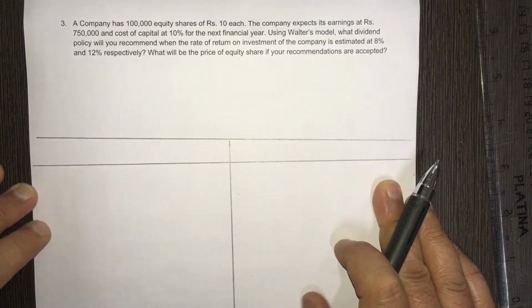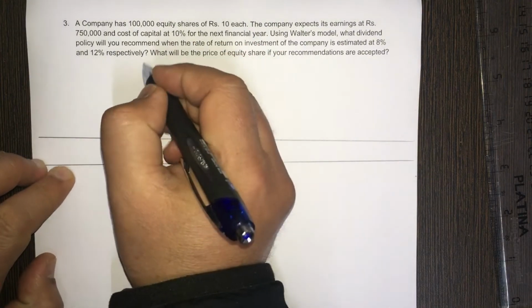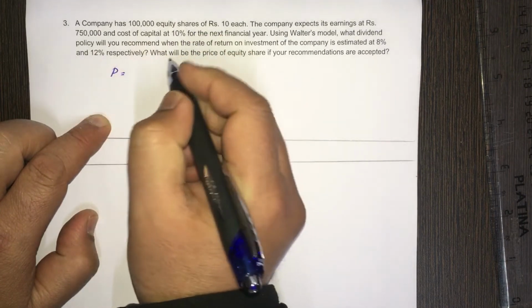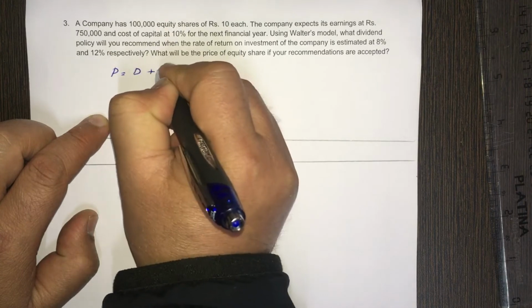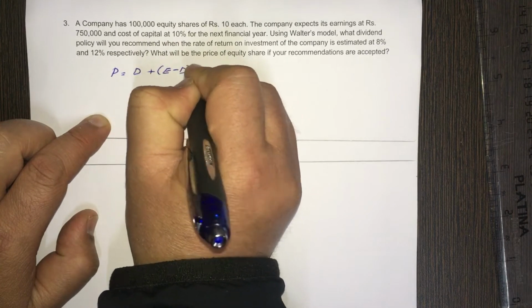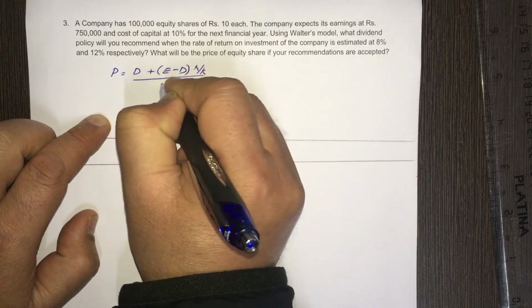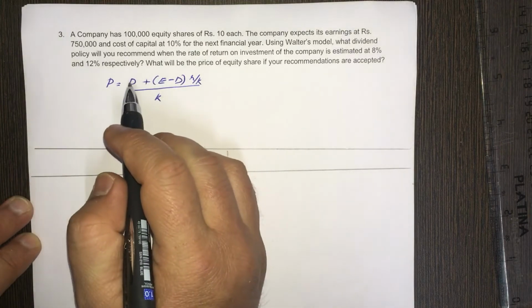All right. Now, how do you solve this problem? Again, make it a habit before solving any problem to write down the valuation formula. So, P is equal to D plus E minus D into R by small k, the whole thing divided by k. Now, do we know what is D?